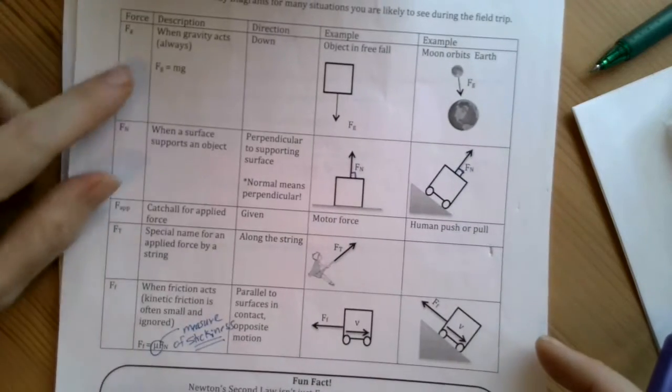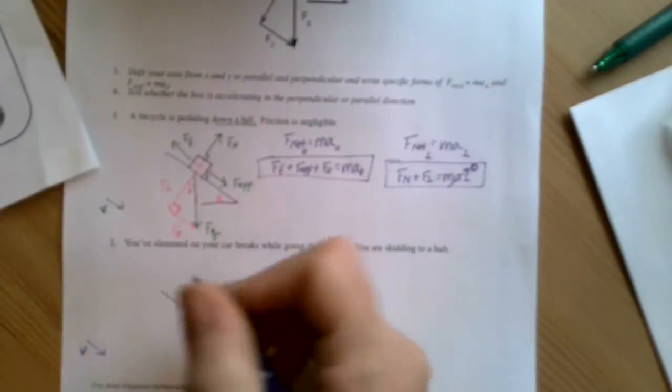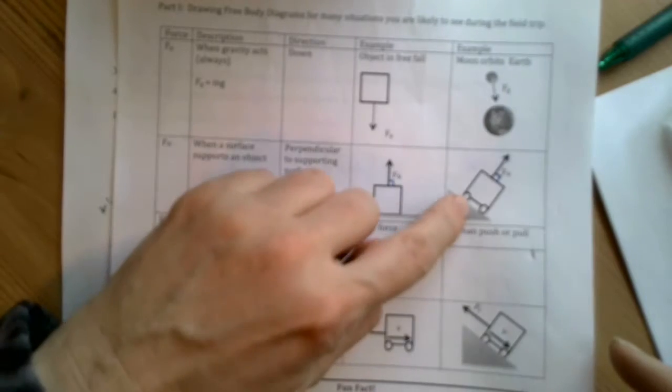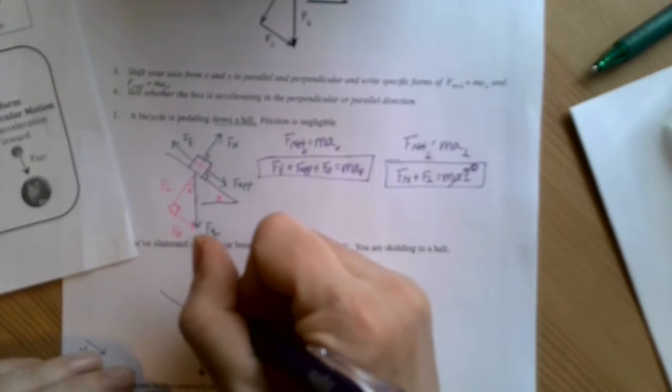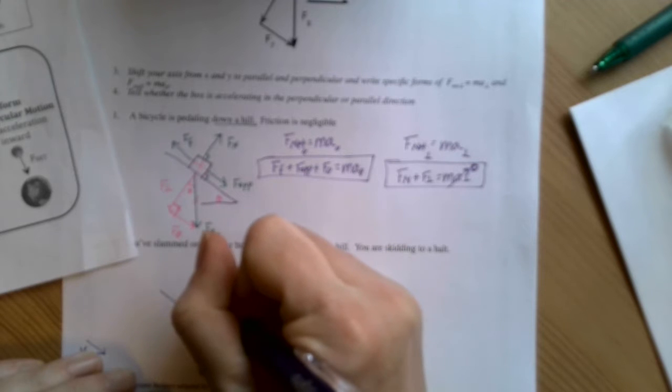All right, so do we have a weight force? Yes, we do. Straight down. All right. Is there a surface supporting it? Yes. So we're going to draw the normal force perpendicular to that surface, which again is perpendicular to this, and that's perpendicular to that.